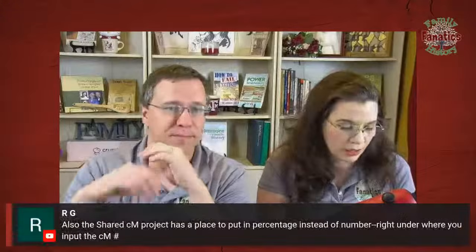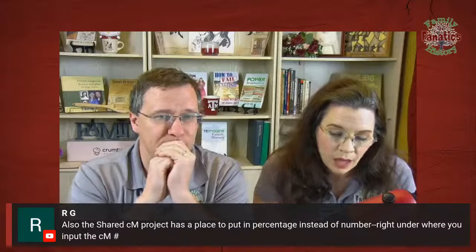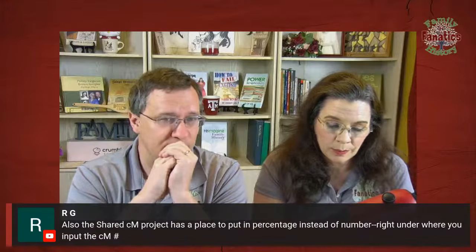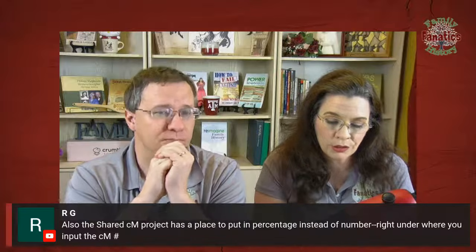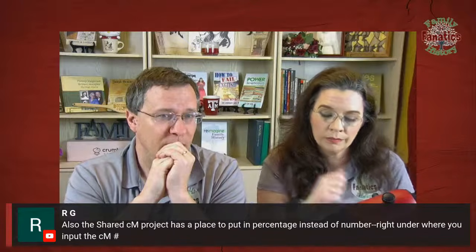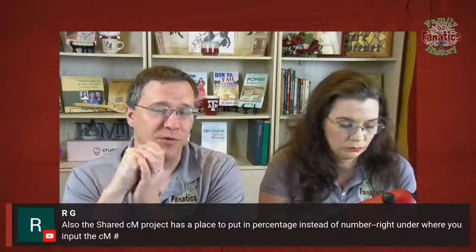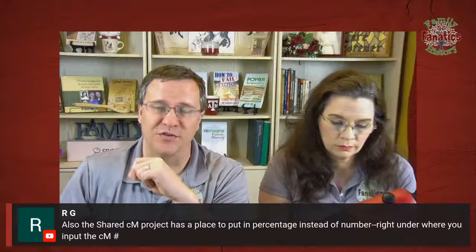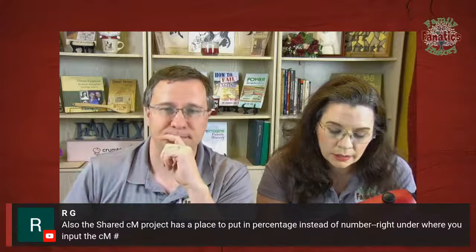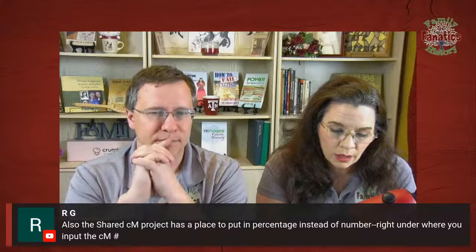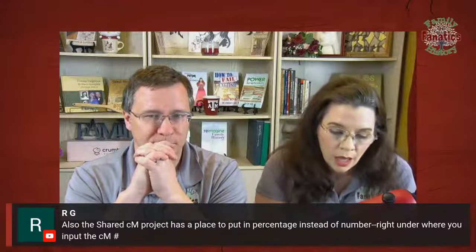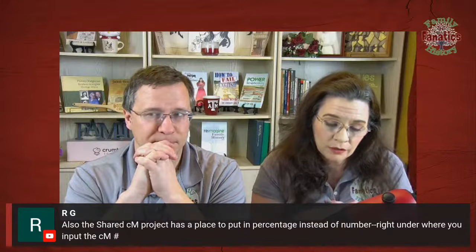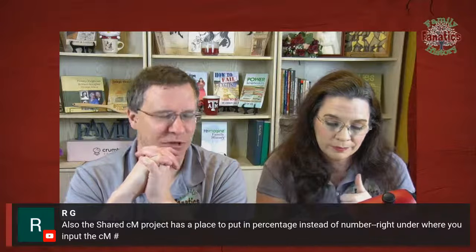Okay, here's another question. The shared CM project has a place to put percentages instead of numbers right under where you use the CM. So could you use that? Yeah, you could do this whether you're doing it by CMs or whether you're doing it by percentages. Doesn't matter. You just have to convert 490 into percentages, and then that's the percentage you're looking for. Okay. All right. Next question is, does the yes/no column not matter? If so, then she's excited about that. So just confirming. Yep. The yes/no column doesn't matter.